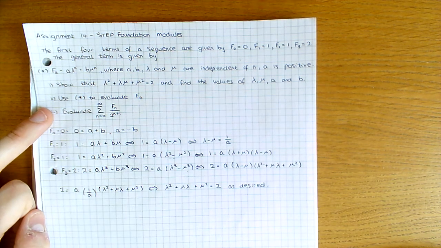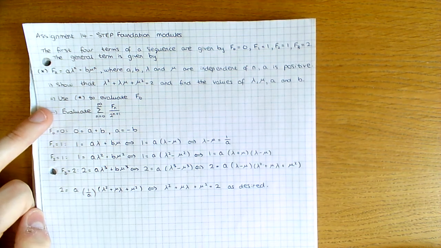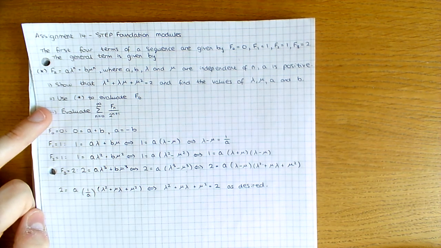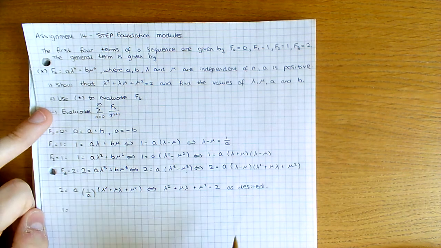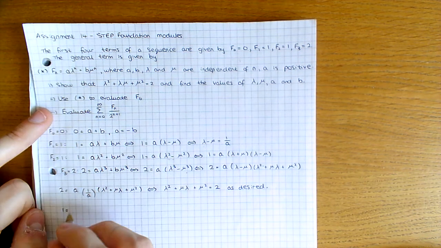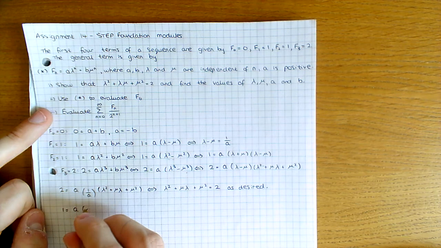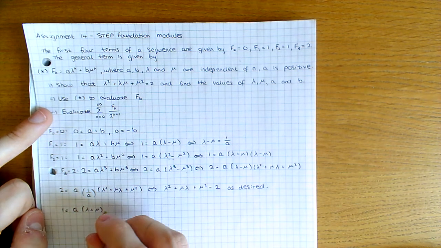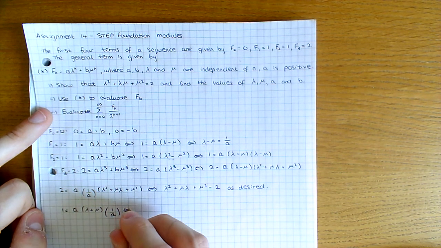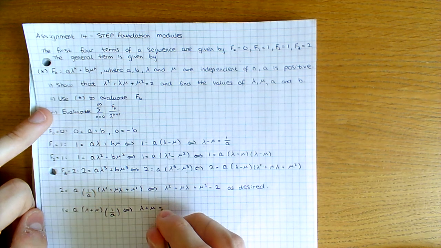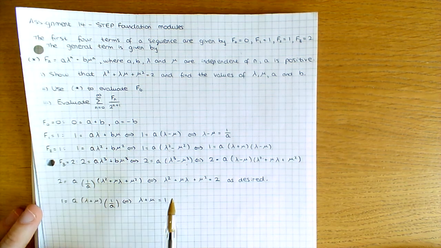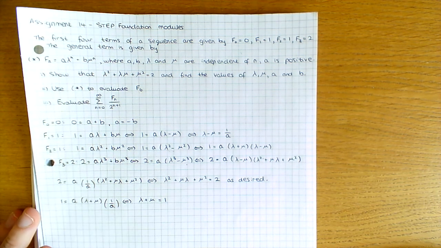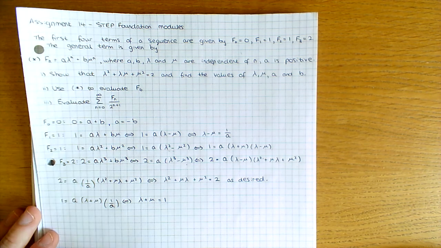Okay, cool. It now says find the values of lambda, mu, a, and b. Well, we could use a similar trick on the second equation. So substituting in the fact that lambda minus mu is 1 over a, we end up with 1 equals a times (lambda plus mu), and instead of lambda minus mu, we're going to write 1 over a. This gives us the equation that lambda plus mu equals 1. Well, now we have two equations and two unknowns. We can just solve this as a system of equations.